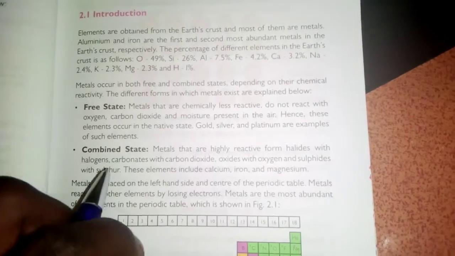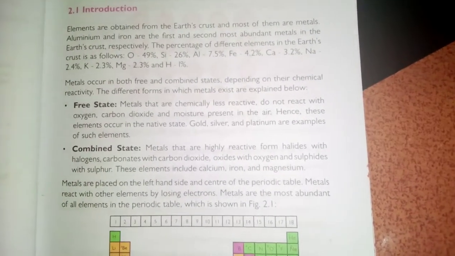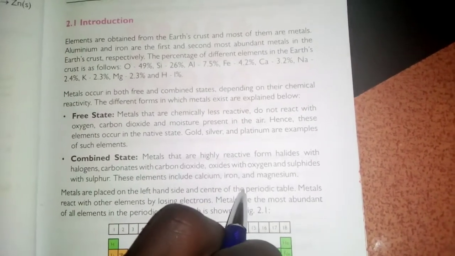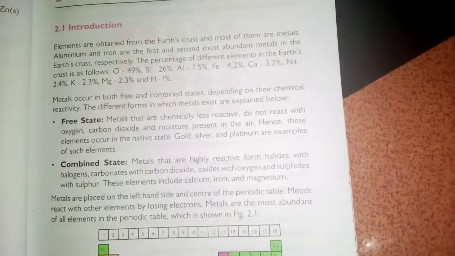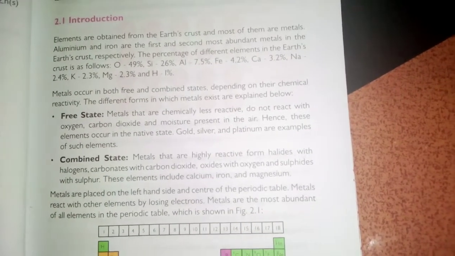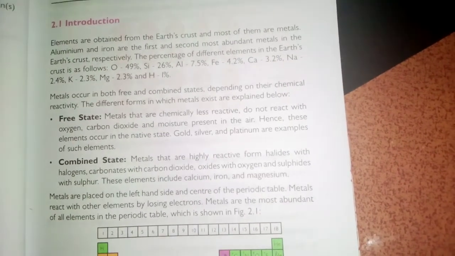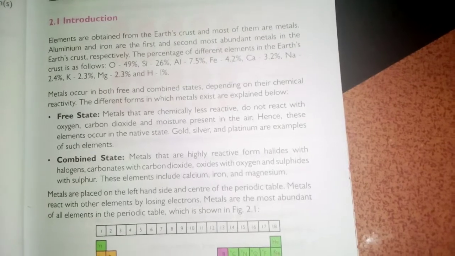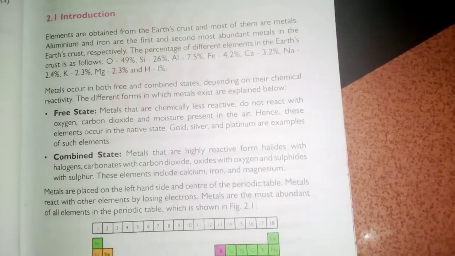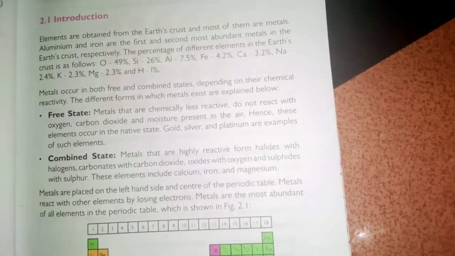Then combined state elements are those elements that are highly reactive, meaning they form halides. They can react with halogens, they can react with carbonates, and also with carbon dioxide. And examples of that element is calcium, iron, and magnesium. They're very good examples of combined state elements.